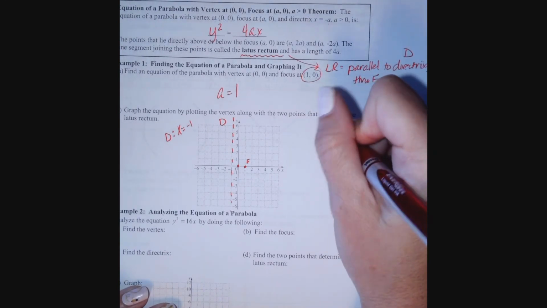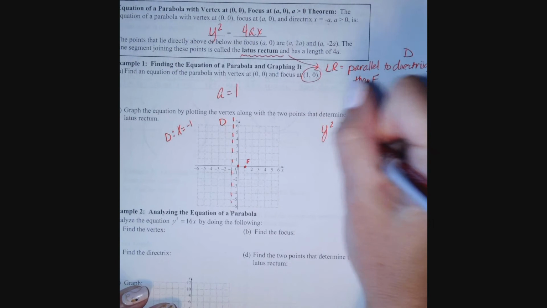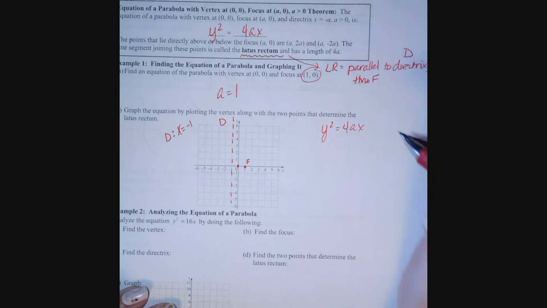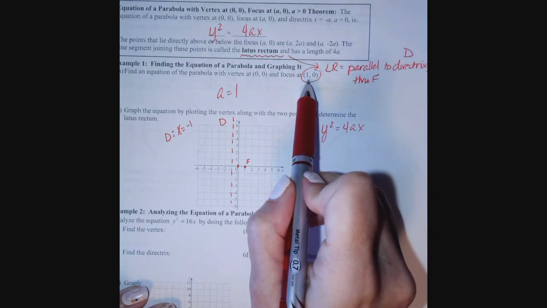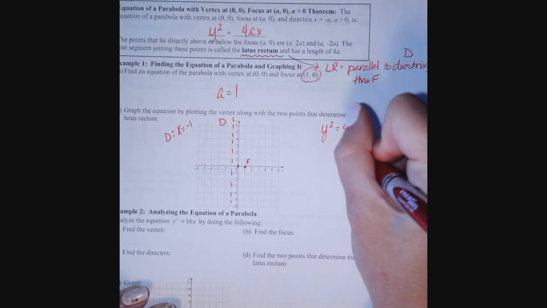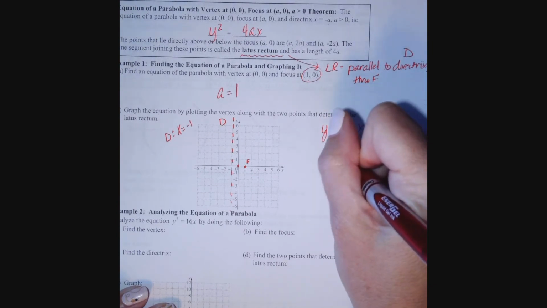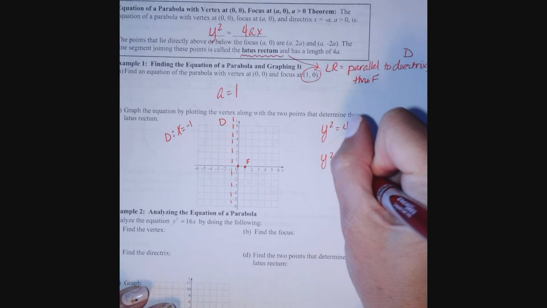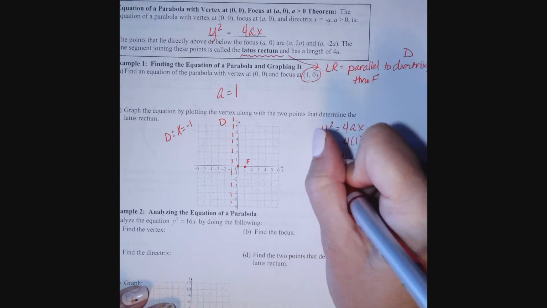My equation for my parabola starts as y squared equals 4ax, and because I know the focus is 1 unit over, that means a is 1. So that would be 4 times 1 times x. So my equation of my parabola is just y squared equals 4x.